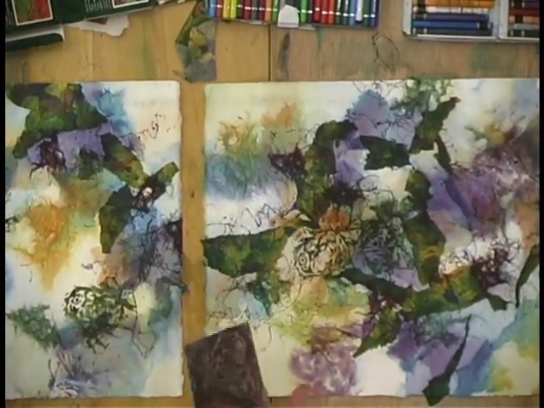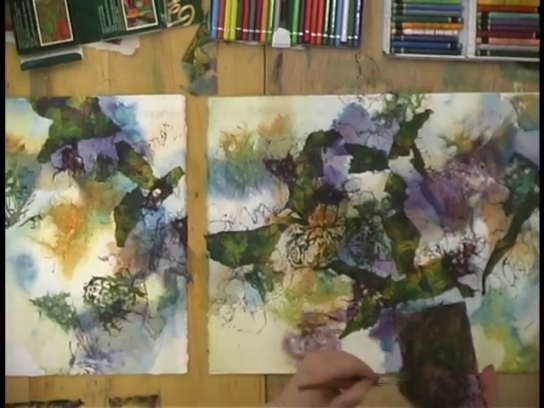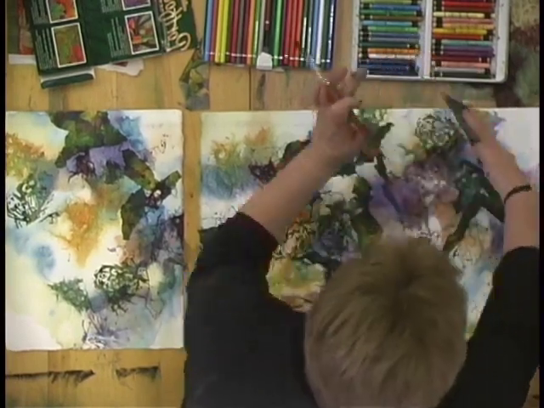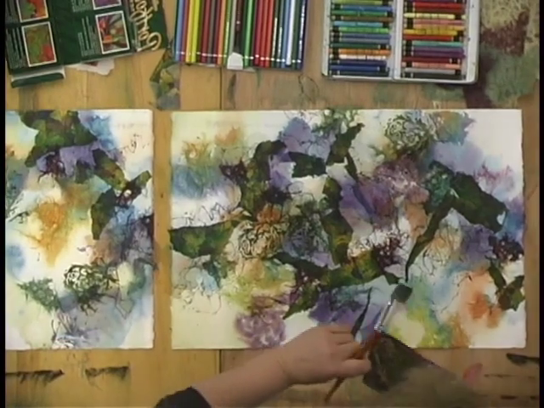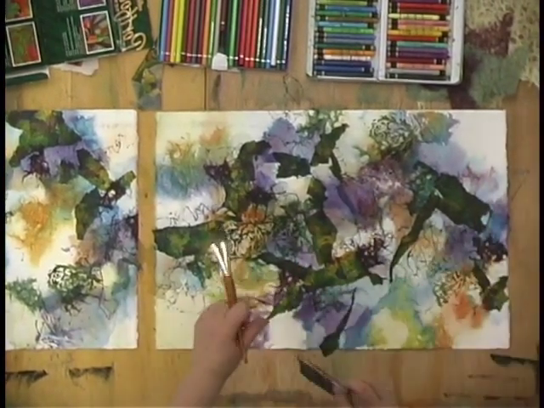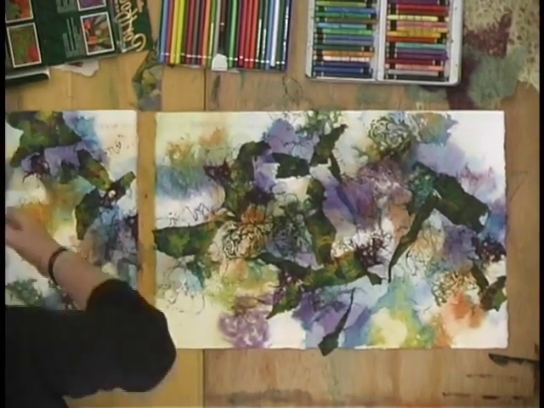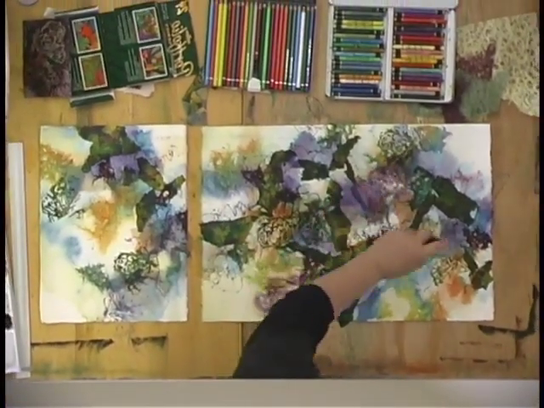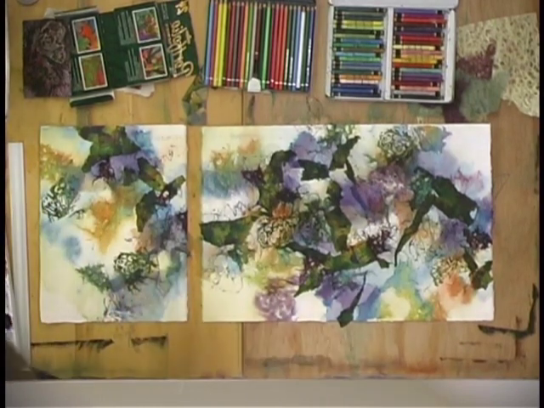Can't really tell what it is, but it's okay. One more shape flitting up here. See, I'm not worried about it, I don't want it to look too much like butterflies. I'm just mostly interested in that pattern. If it starts to look too much like butterflies, I've got my sprayer handy and I can literally melt out any of those areas that are too prominent.